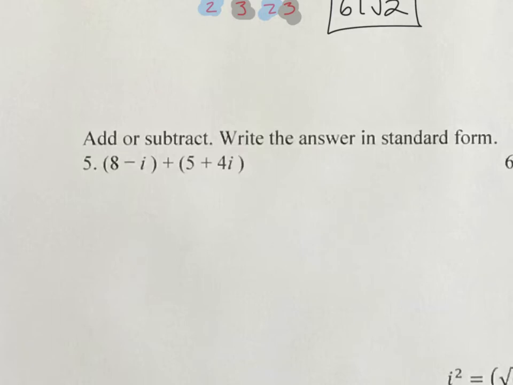So for instance, the 8 and the 5, those are like terms, so you would do 8 plus 5. Then you combine the negative i and the 4i. All I did was rearrange it so you could better see that these are the like terms that are going to go together.